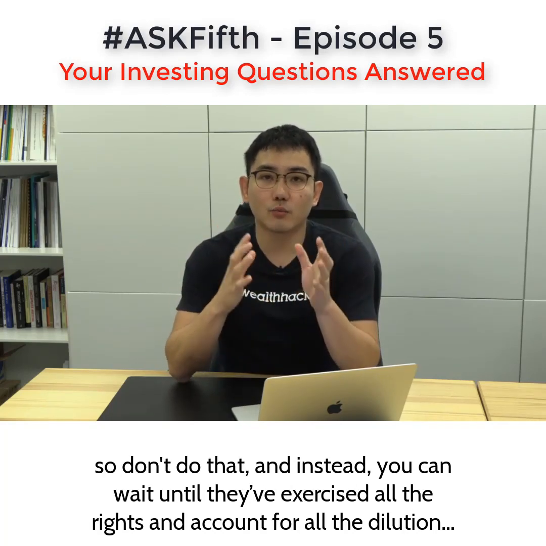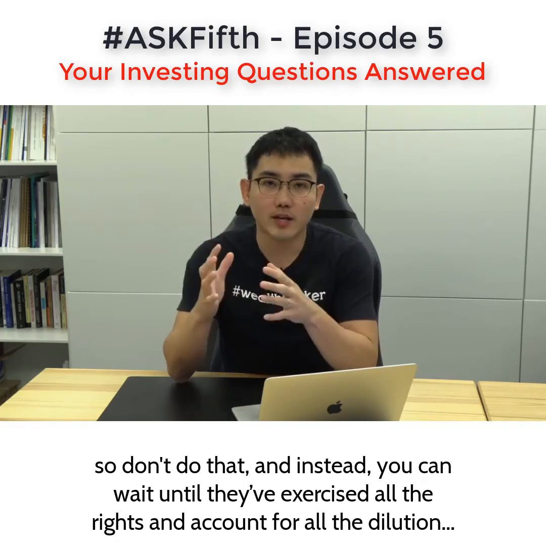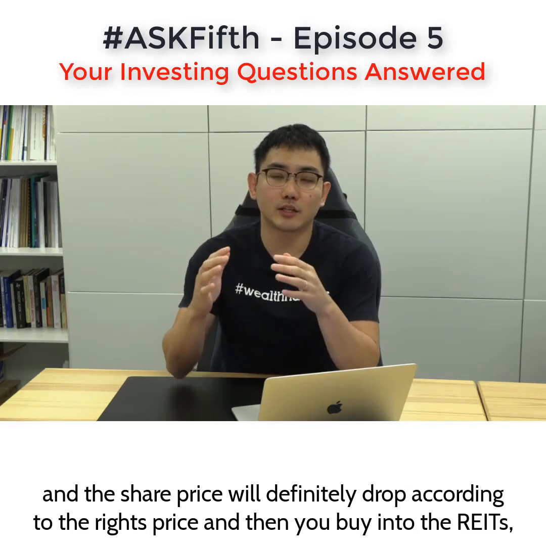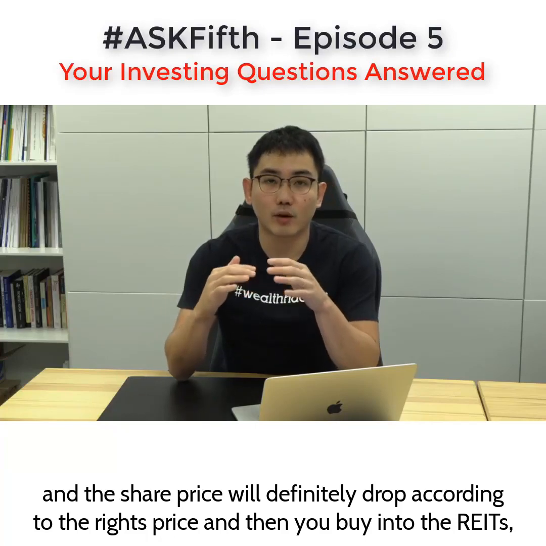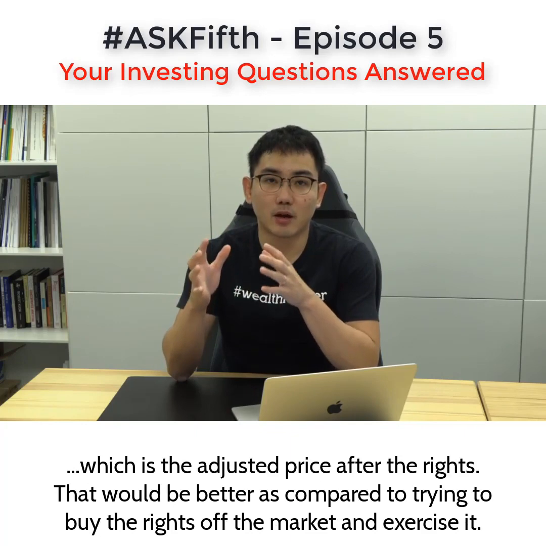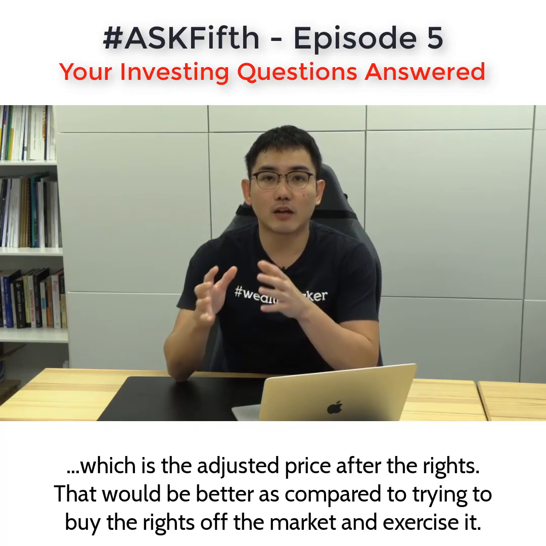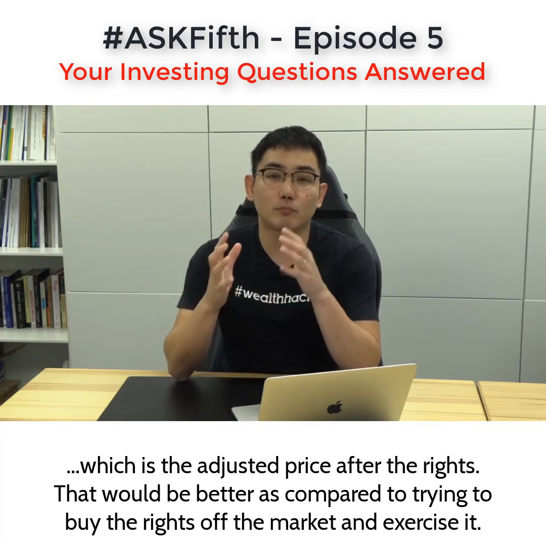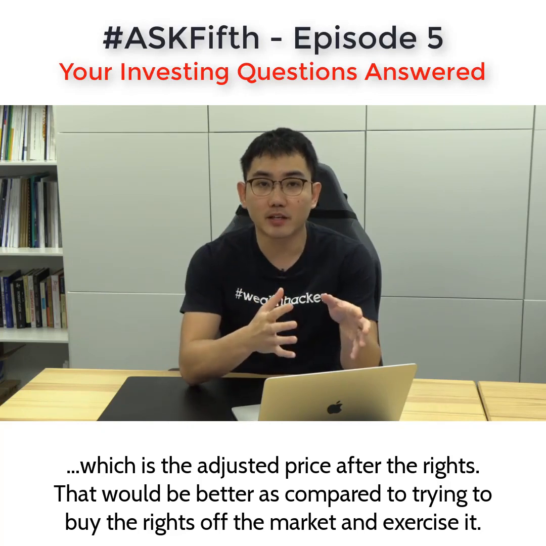But you can actually wait until they finish exercising all the rights and account for all the dilution, and the share price will definitely drop according to the rights price, and then you buy into the REITs again, which is the adjusted price after the rights. So that will be better as compared to trying to buy the rights off the market and exercise it.